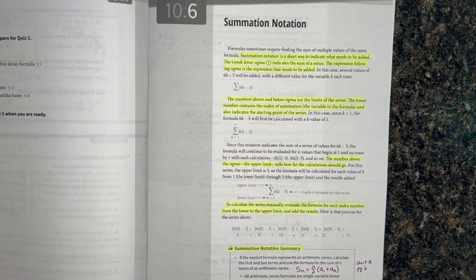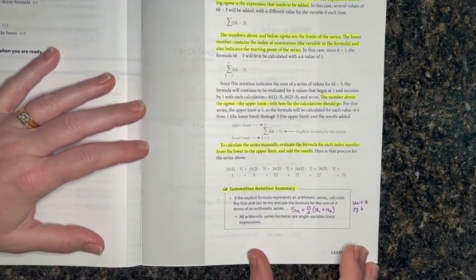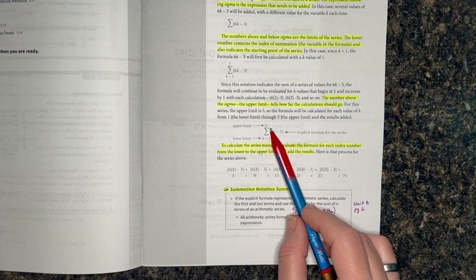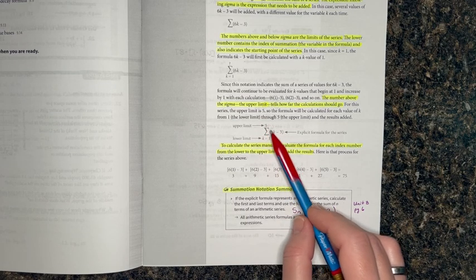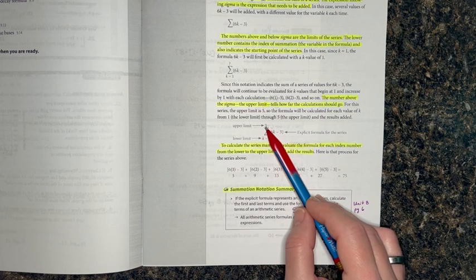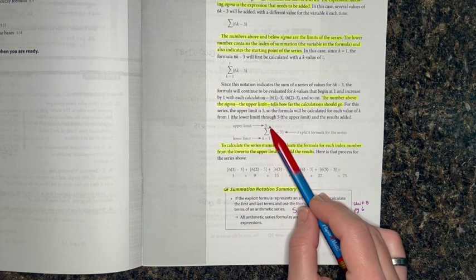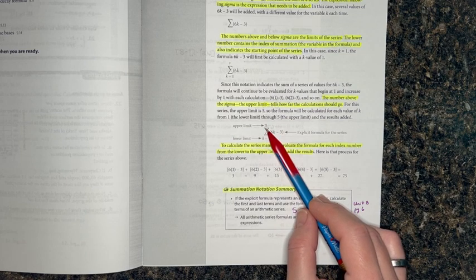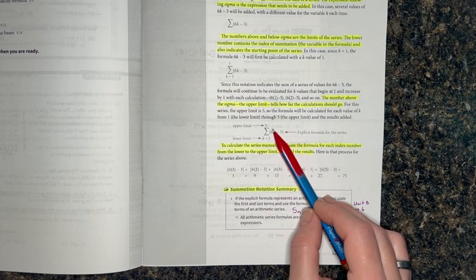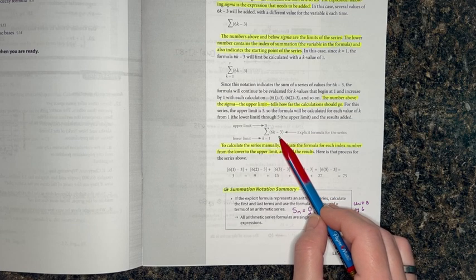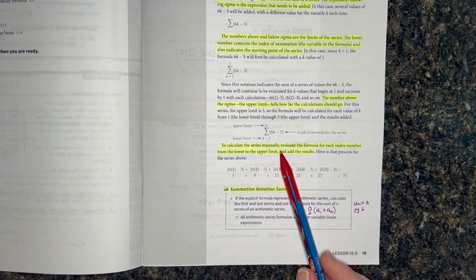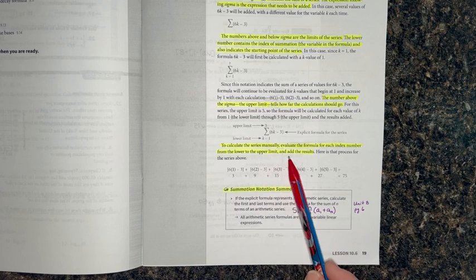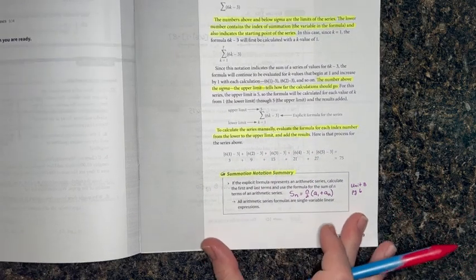The number above the sigma represents as far as the calculation should go. So we're going to go until k equals 5. They don't put the k, it's just a 5, but that's what that means. So we're going to go from k equals 1 to k equals 5 in the explicit formula, 6k minus 3. To calculate the series manually, you evaluate the formula for each index number from the lower to the upper limit and add the results. So they've done that here.